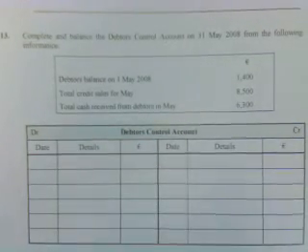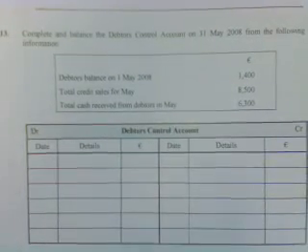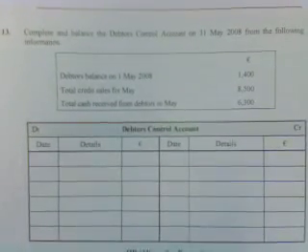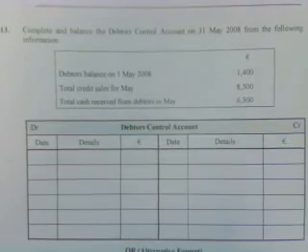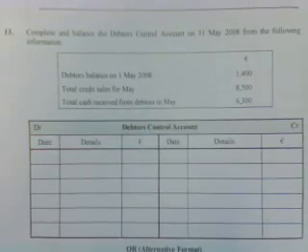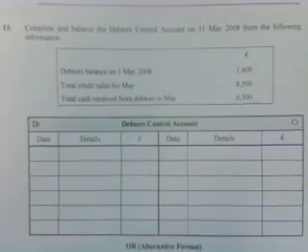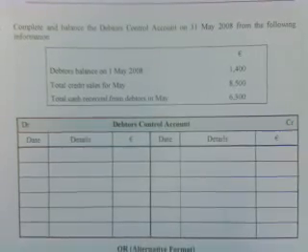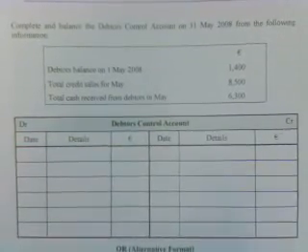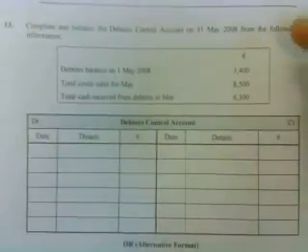In this video, I'm going to look at the debtors control account and the creditors control account short questions on the junior cert higher level paper. We're looking here at the 2008 paper. It's a debtors control account this time, and the question always asks you to present the given information in either the T format or the continuous format.